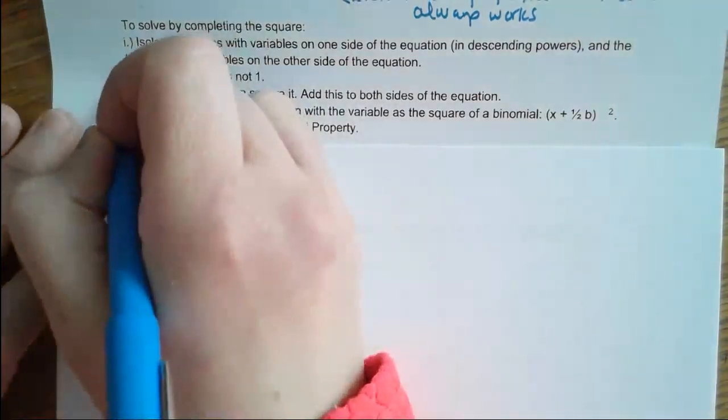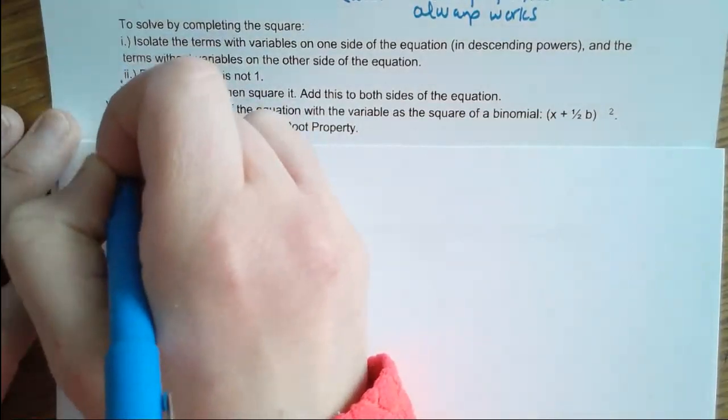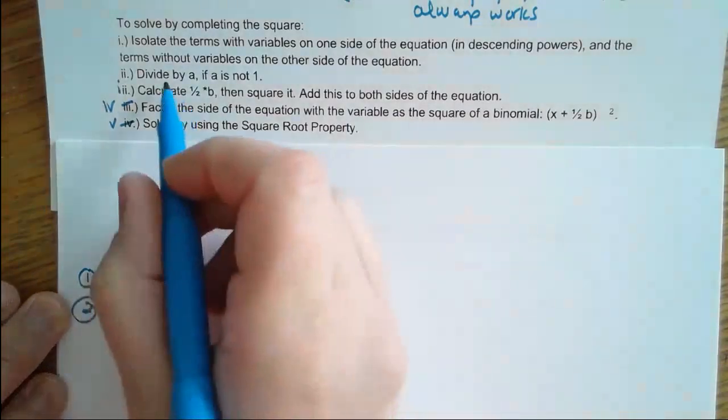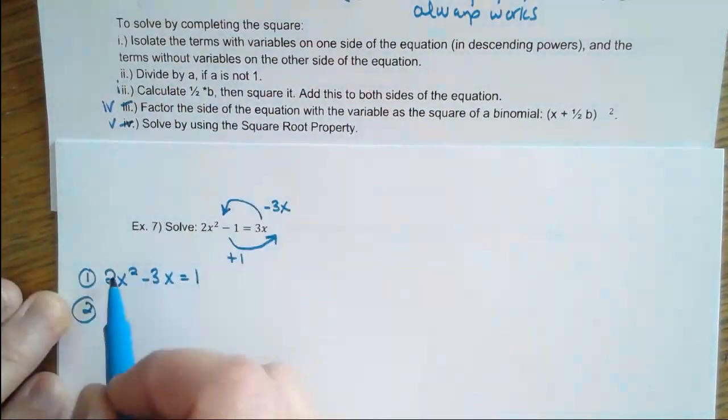And I'm going to fix my numbering here because these are a little off. This should be 5. My second step is going to be divide by a if a is not 1. So by a, they mean the leading number with the x squared. So the number with x squared.